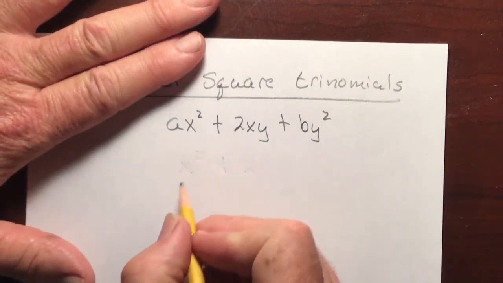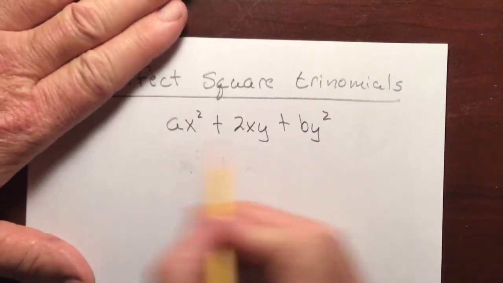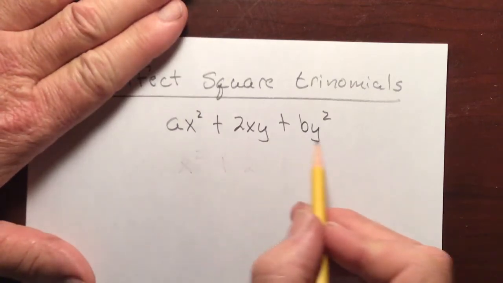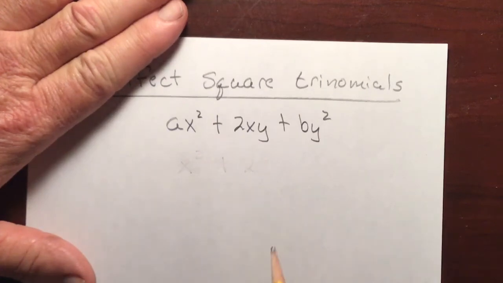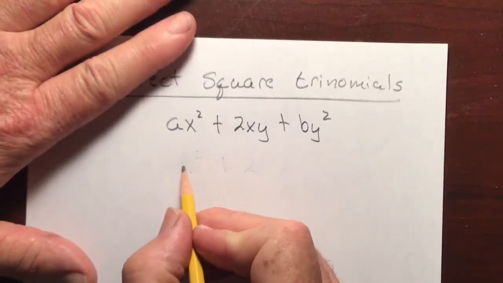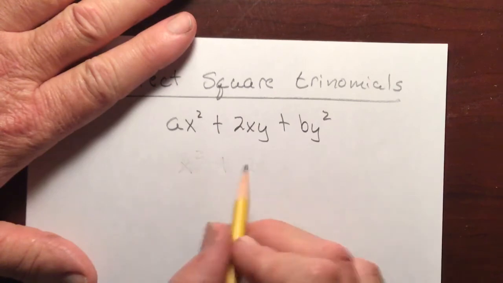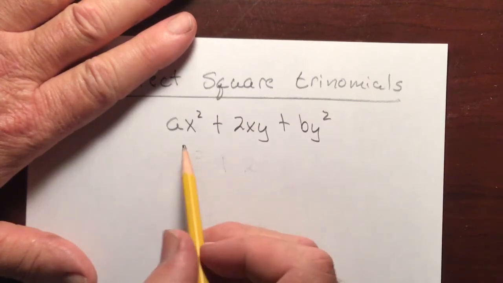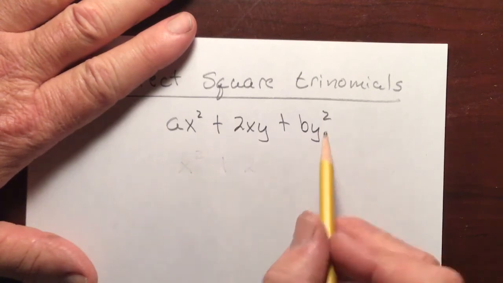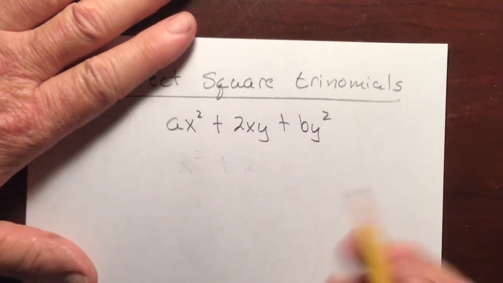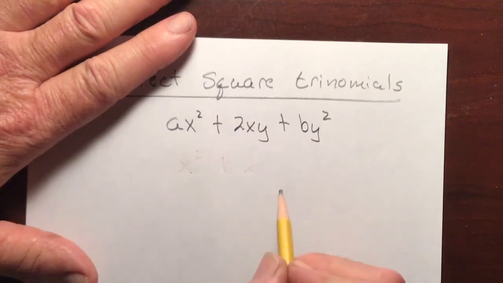Okay, so they'll be generally in this form. Now I've got two variables in this, but don't worry about that too much. Remember, two variables doesn't change anything. It's just that you'll have x in the front of both parentheses and y in the back of both parentheses, because the big thing is that you're still looking for the numbers.